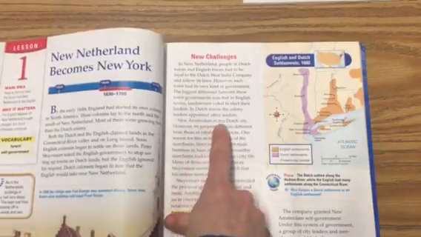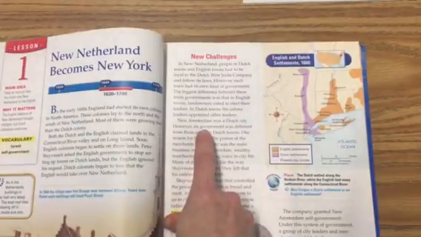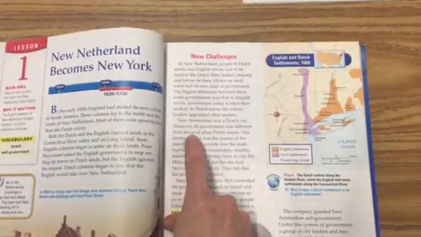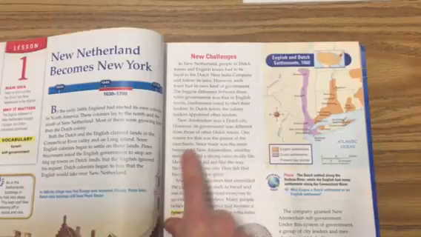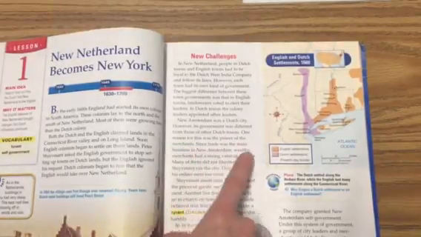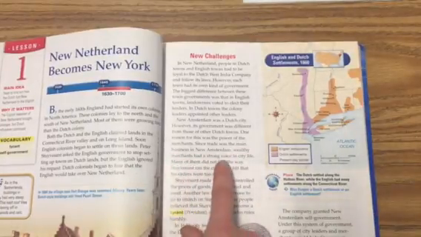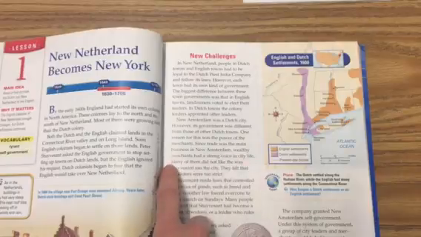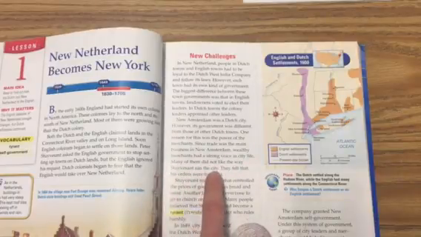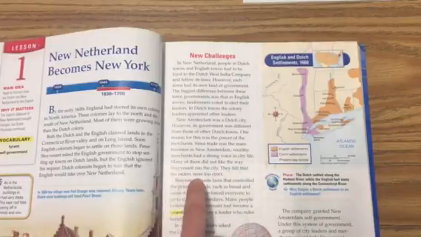New Amsterdam was a Dutch city. However, its government was different from those of other Dutch towns. One reason for this was the power of the merchants. Since trade was the main business in New Amsterdam, wealthy merchants had a strong voice in city life. Many of them did not like the way Stuyvesant ran the city. If you remember, they said he was strict. They felt that his orders were too strict.